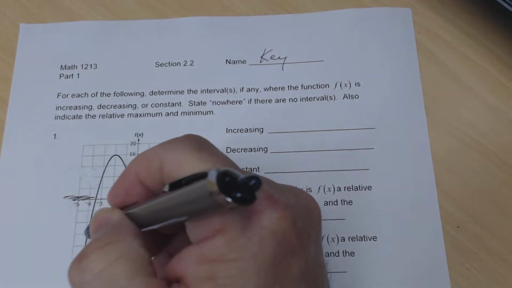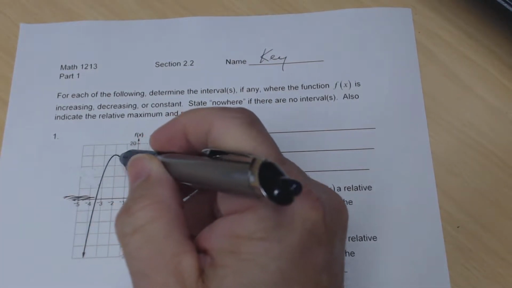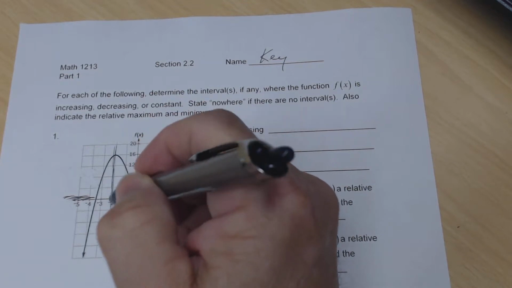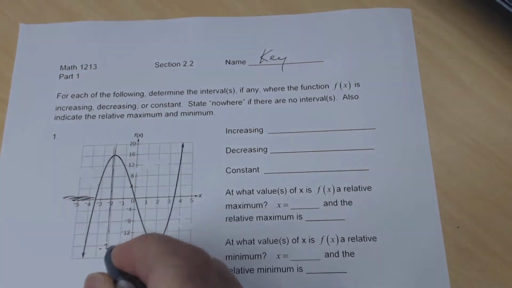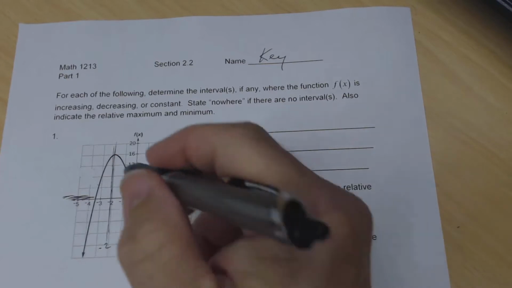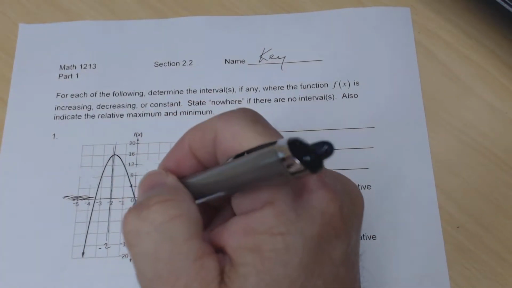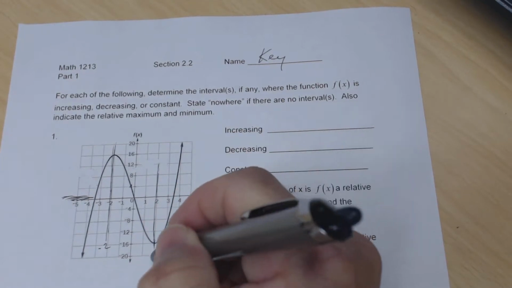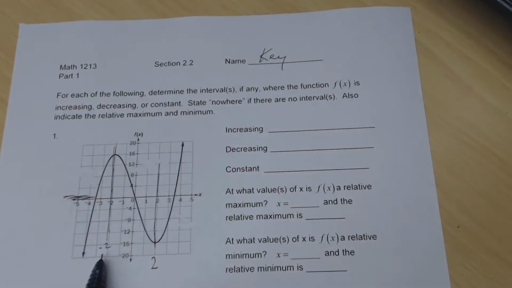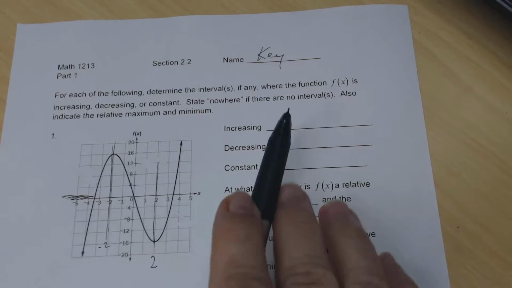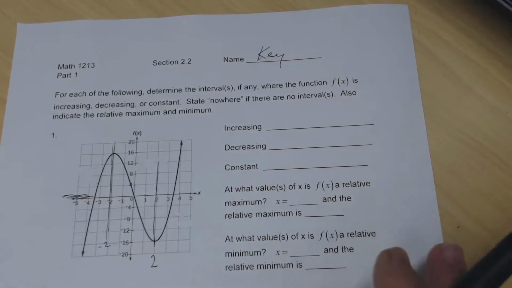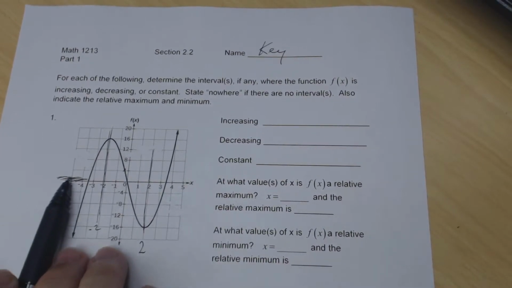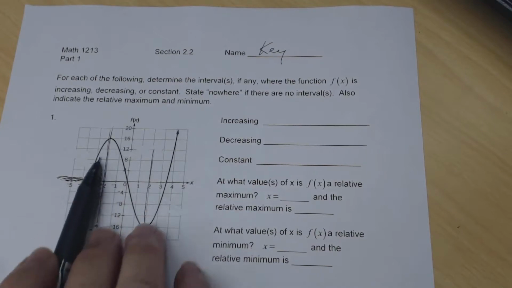So notice that it's increasing and then it's decreasing, and it changes here when x is -2. Then it's decreasing and then increasing, and it changes here when x is 2. So this -2 and this 2 is going to be important in our answer. It's increasing from -infinity to this x value, which is -2.